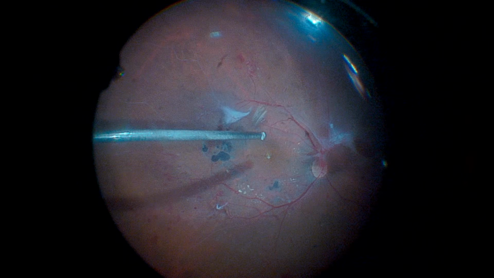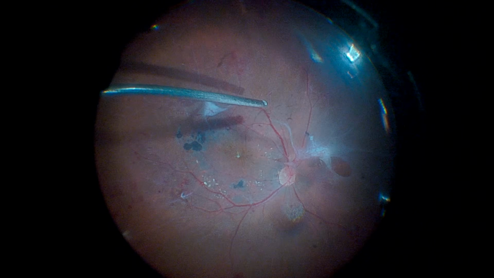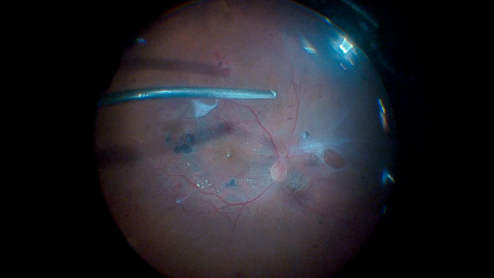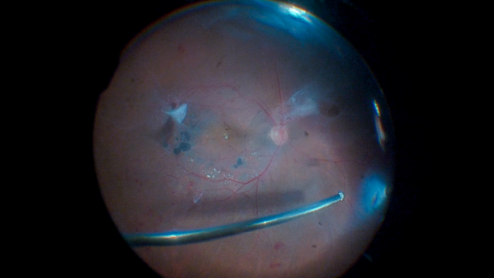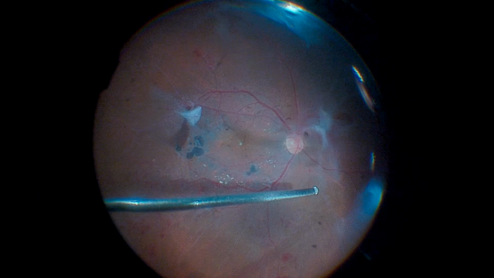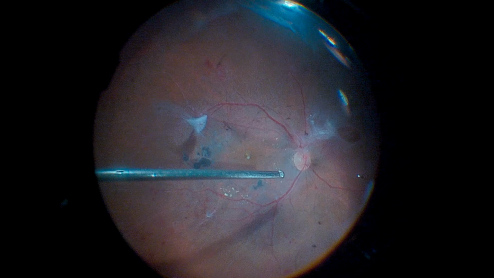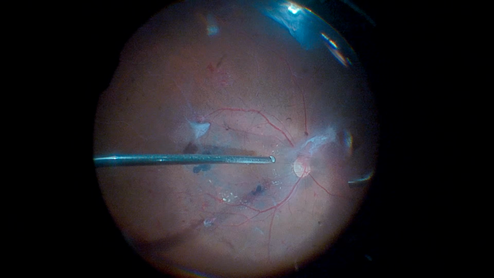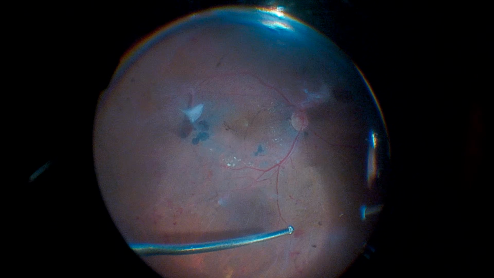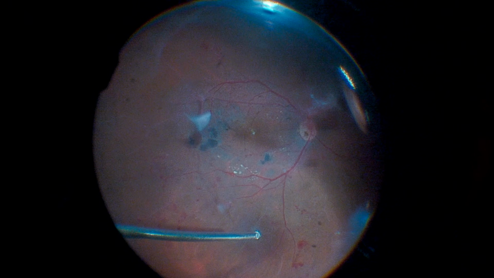near the optic disc. We can observe areas of fibrovascular proliferation connected to the optic nerve, with a vascularized pedicle in the inferior temporal arcade. Initially, the surgeon performs a core vitrectomy, isolating the traction areas from the posterior pole to the peripheral retina.